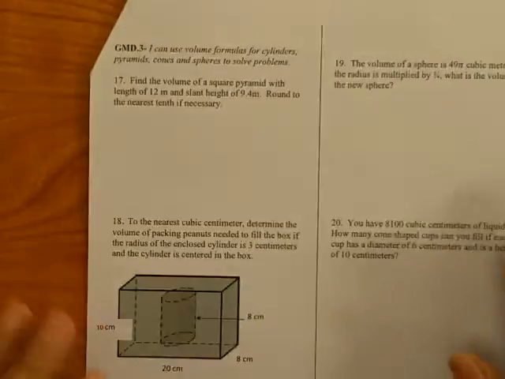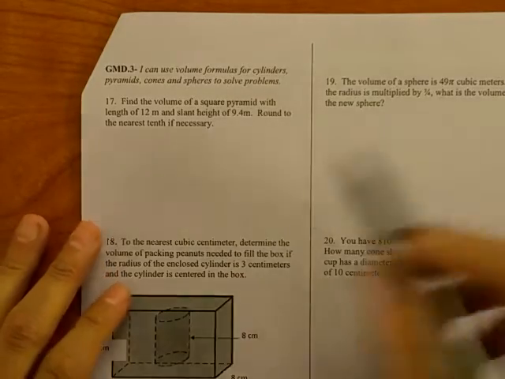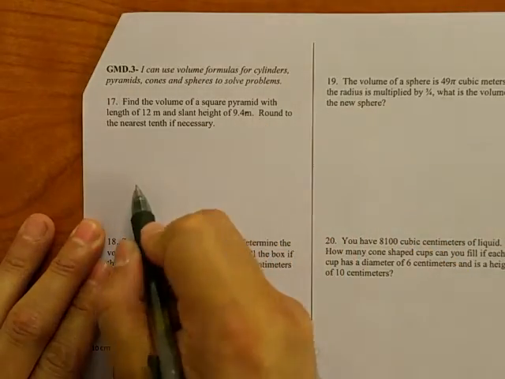All right, and number 17. Find the volume of a square pyramid with a base length of 12 and a slant height of 9.4.